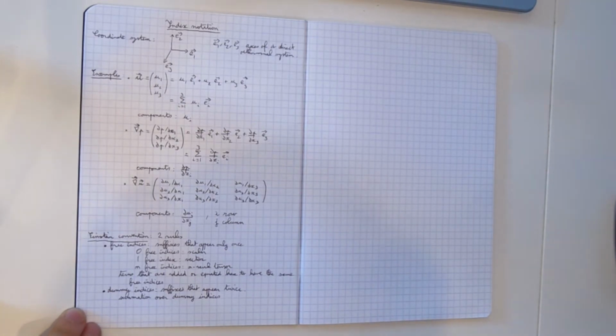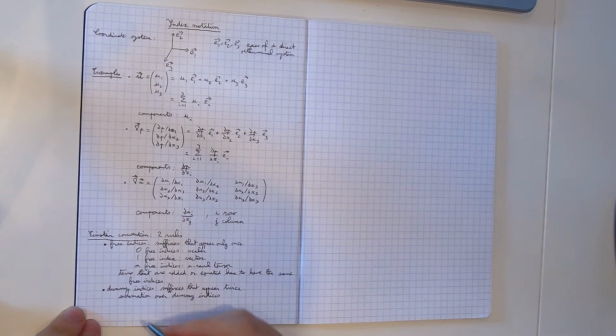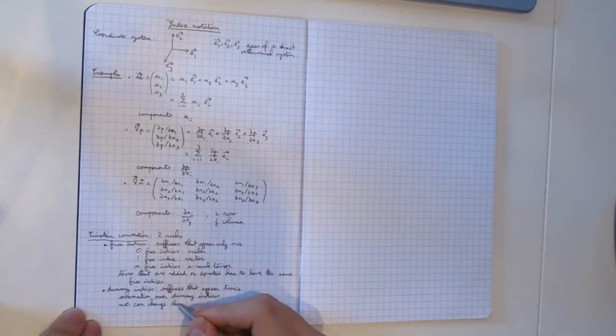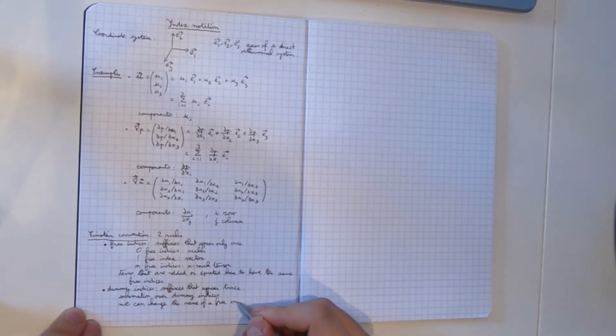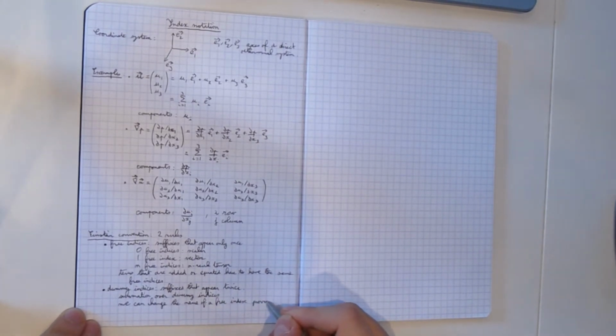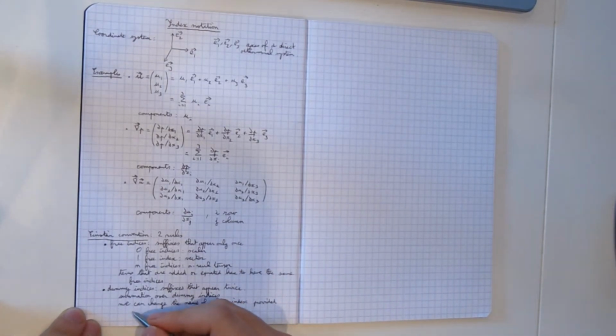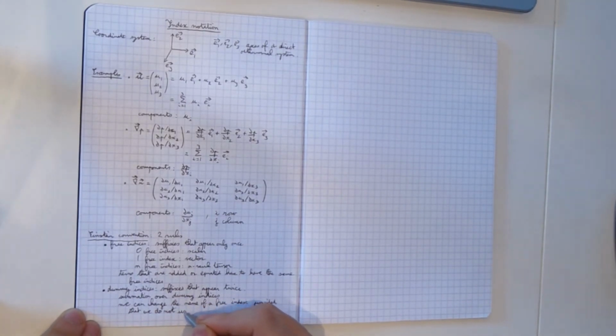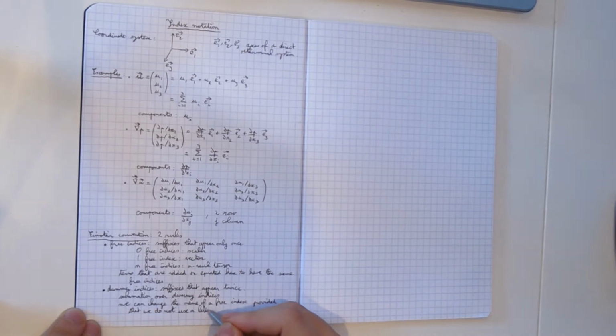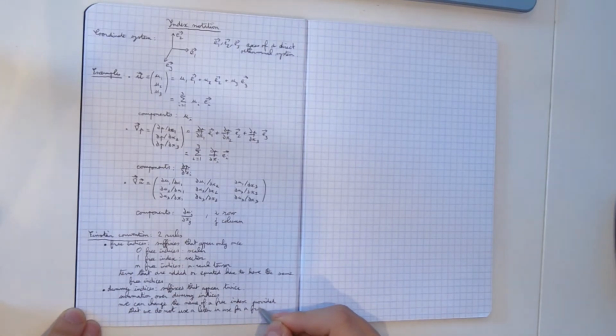And there's an extra rule that can help us make a more nicely formed object, which is that we can change the name of a free index, provided that we do not use a letter in use for a free index.